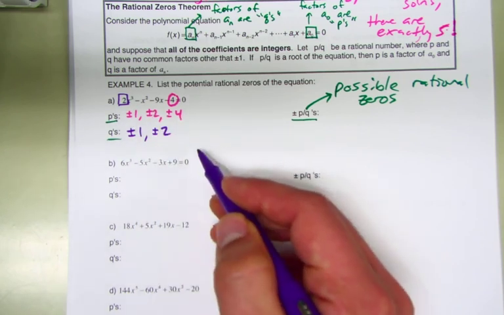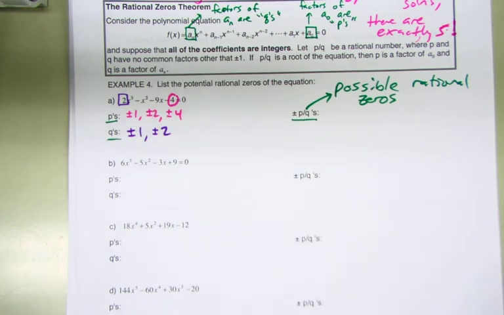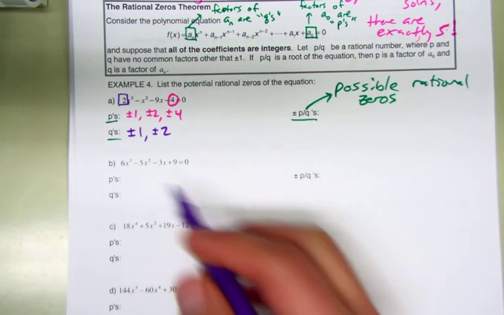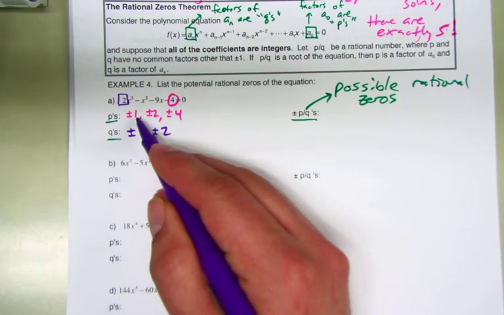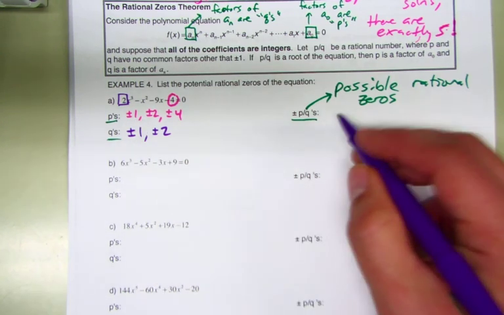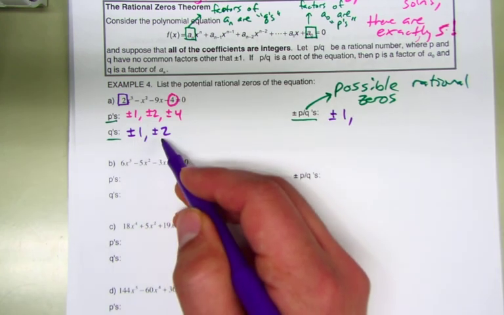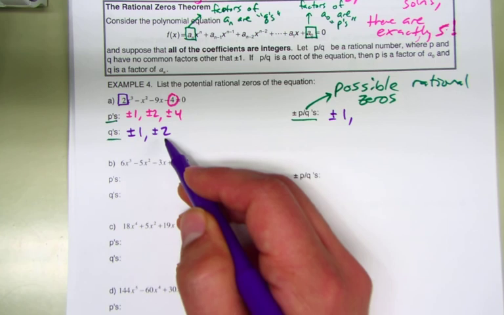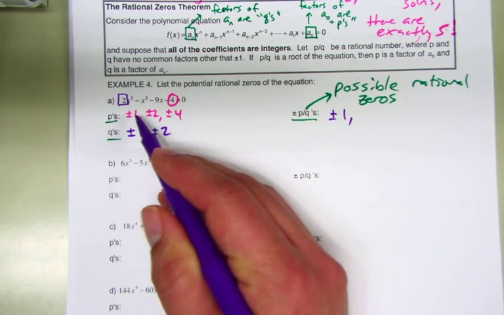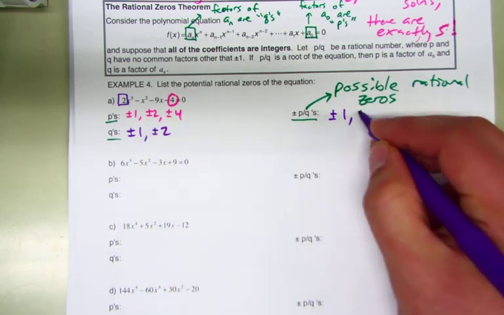And so for me, the easiest, I don't care if you list them in order from smallest to highest. I just care that you have them all written down. And so I always go like this. Take your first p value and divide it by the first q value. What do we get? 1. And now just divide it by the other q value. 2. Careful. Plus or minus 1 divided by plus or minus 2 is plus or minus 1/2.